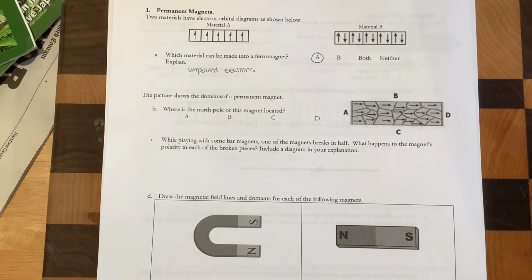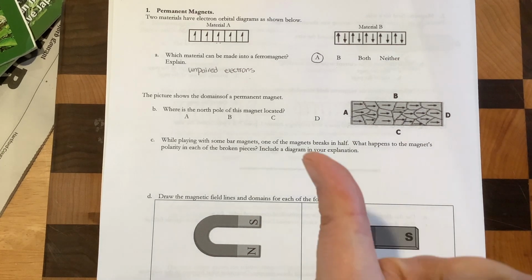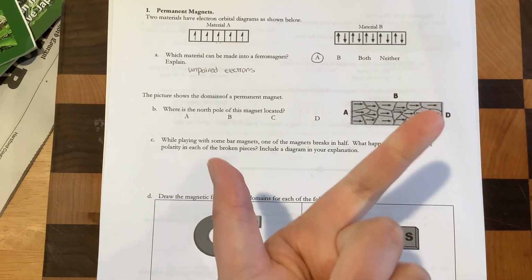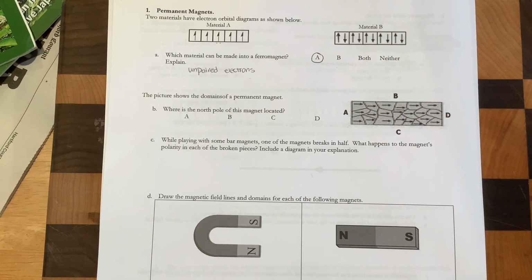Now, let's say I get a bunch of material A together. Material A's atoms could form these crystals called domains. The domains of a permanent magnet will have not only the electrons line up, but also the domains line up. When the domains line up, they point in the direction of the North Pole.